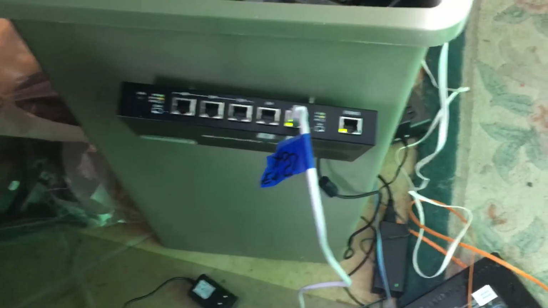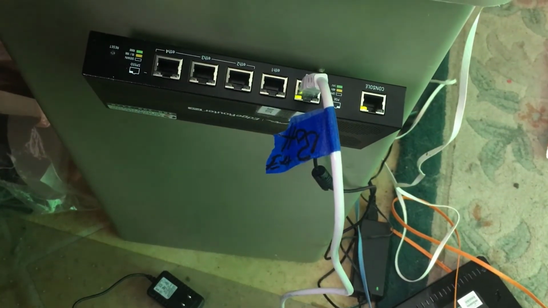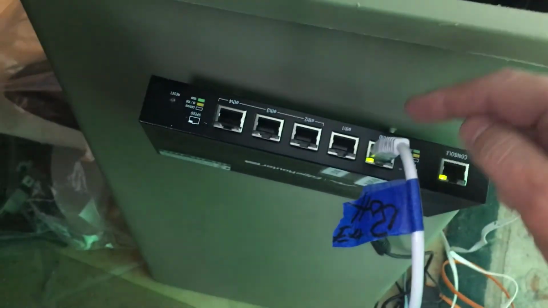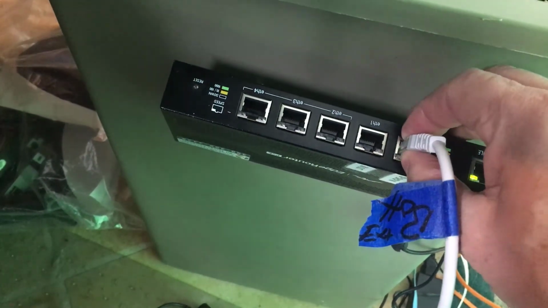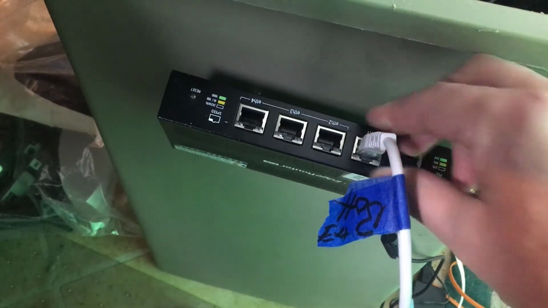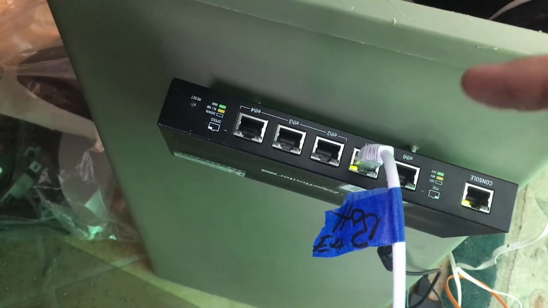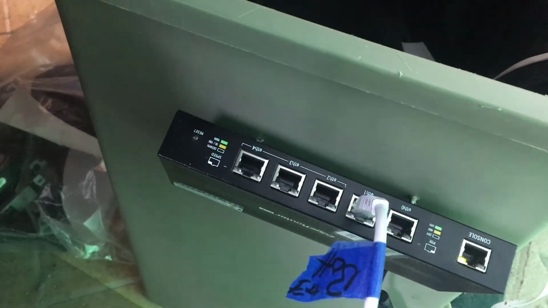While we're waiting for that to reboot, since we now have DHCP, which means the internet will work on this one where it didn't before, we're now going to move this cable from 0 to 1. That's going to give us the 1.1 address that default basic setup allowed for.